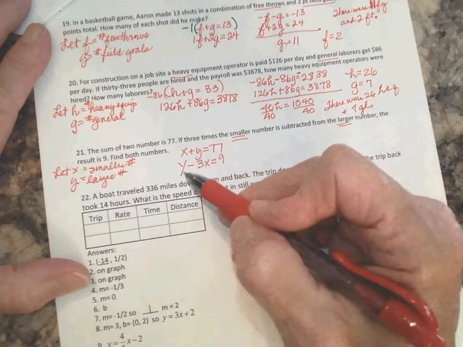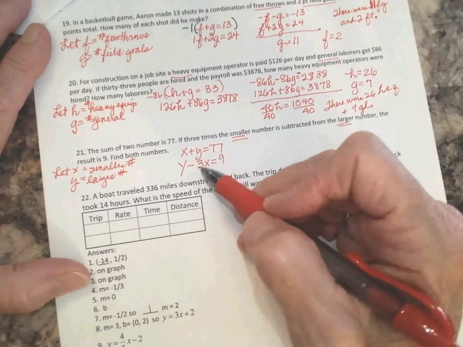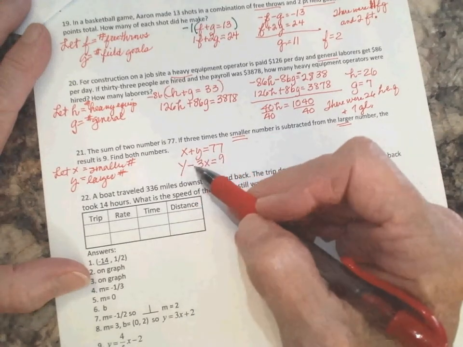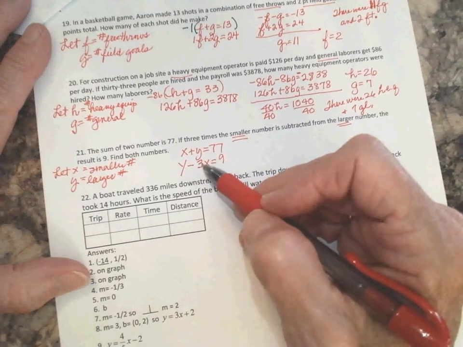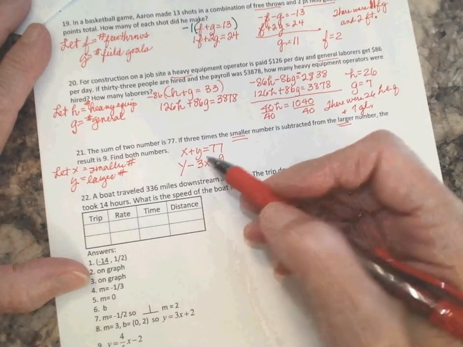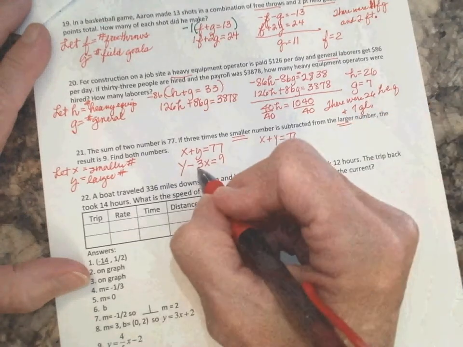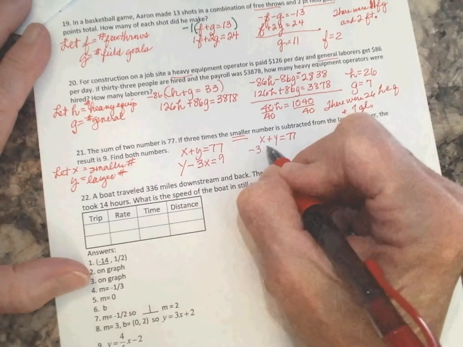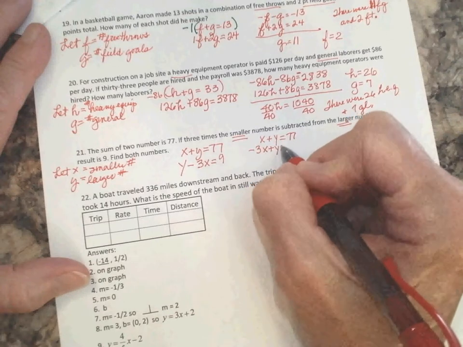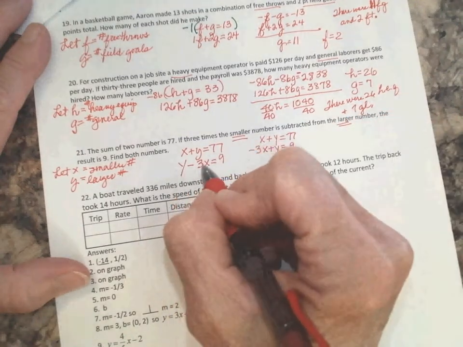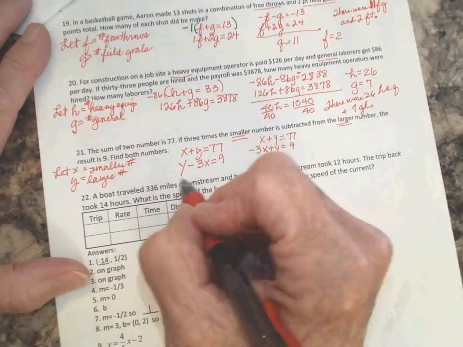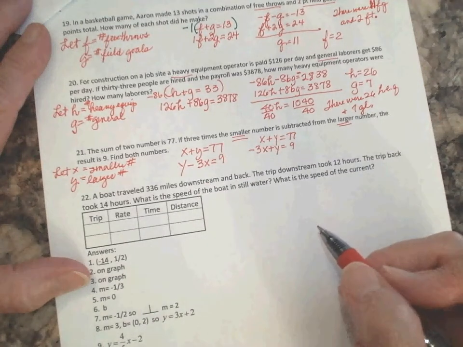Now the problem here is the numbers don't line up right. So this bottom one, you need to turn it around, but the negative still has to stick in front of the 3. So I keep the X plus Y equals 77 and turn the bottom one to be negative 3X plus Y equals 9. So when you turn it, that negative sign has to stay in front of the 3.